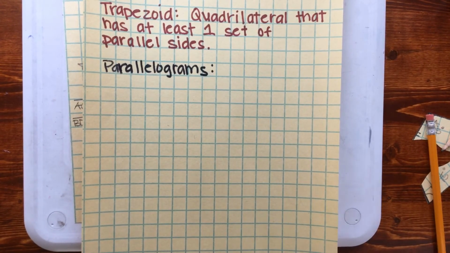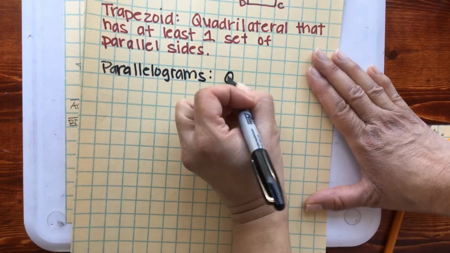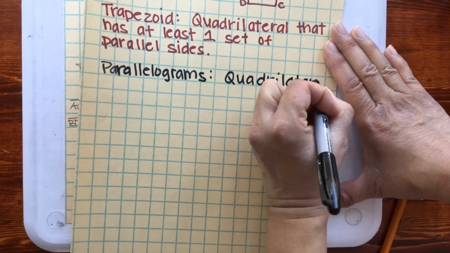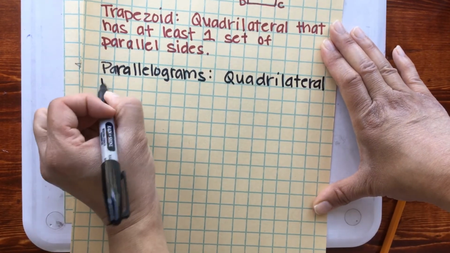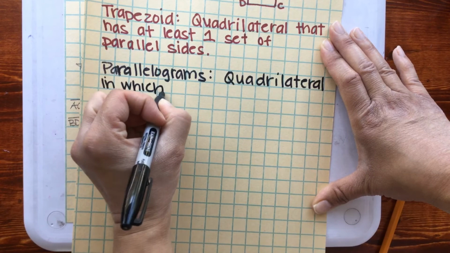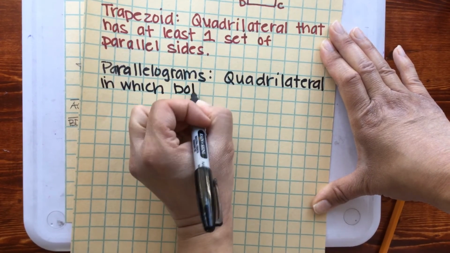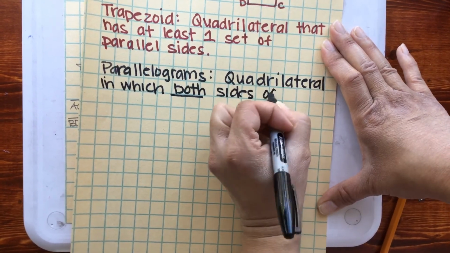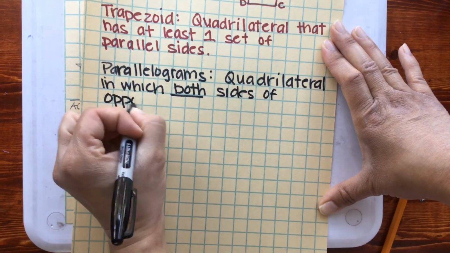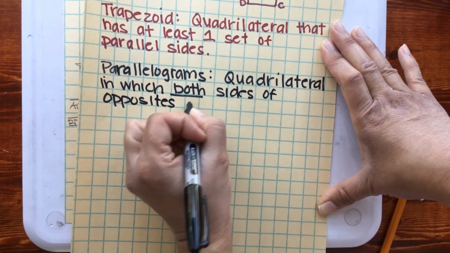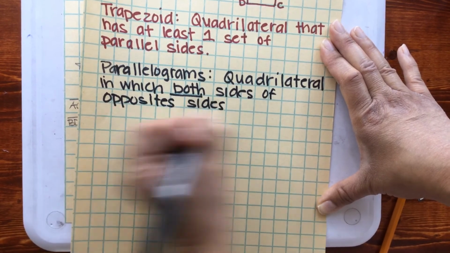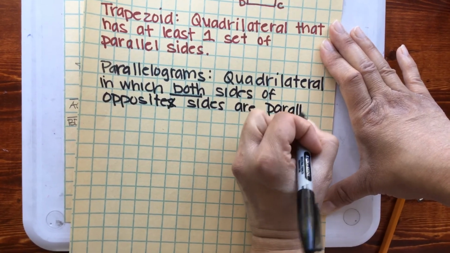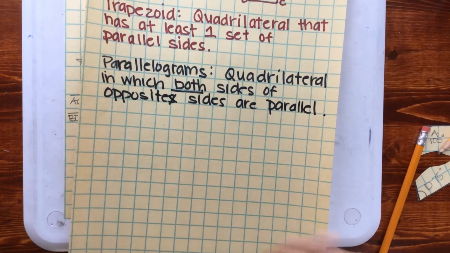And a parallelogram is a quadrilateral in which both sets of opposite sides are parallel. That's our key factor there.